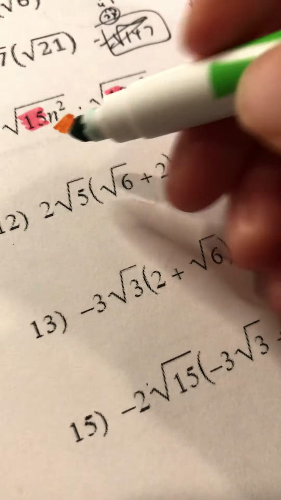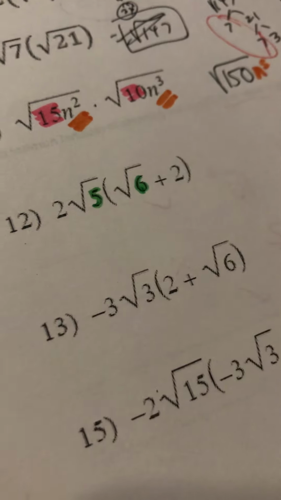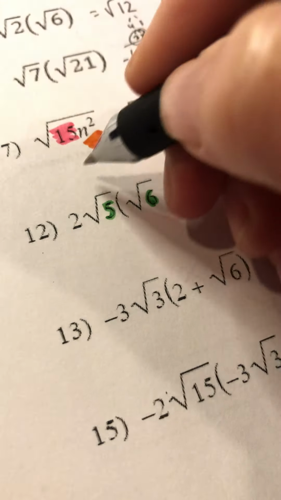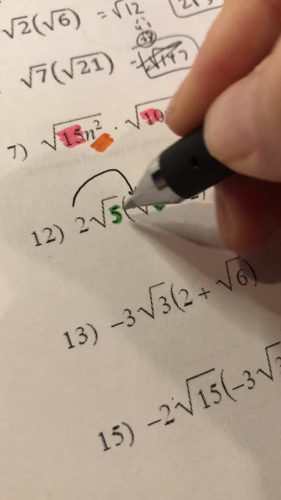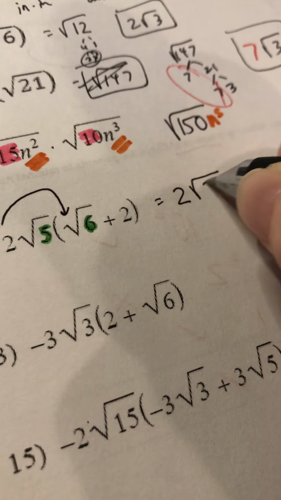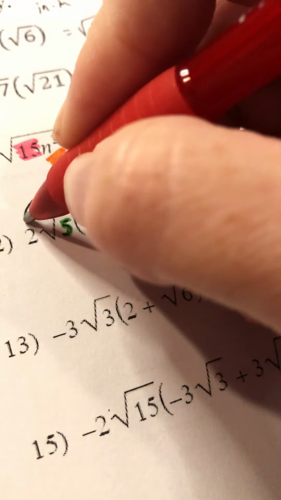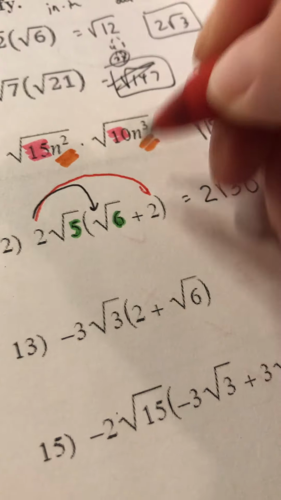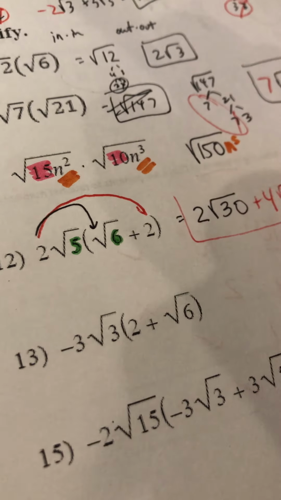Okay, so again, inside times inside, outside times outside. So this 5 and this 6 are both on the inside. So when I distribute, the 2 would go with nothing right there, which is the assumed 1. So I'd have 2, and 5 times 6 is rad 30. And then right here, when I distribute this way, I have a 2 and a 2 on the outside. That's 4, and then I only have the radical 5.